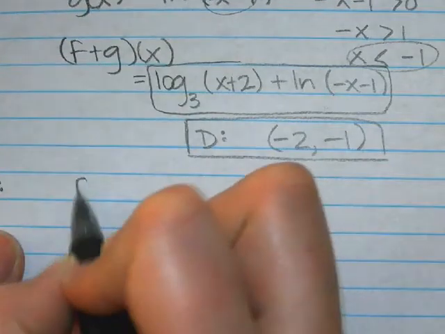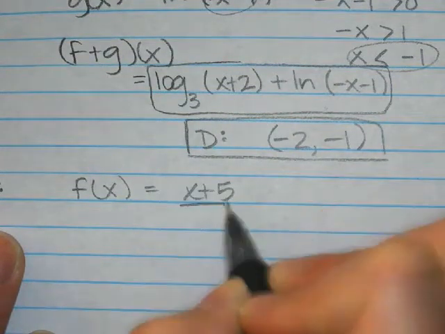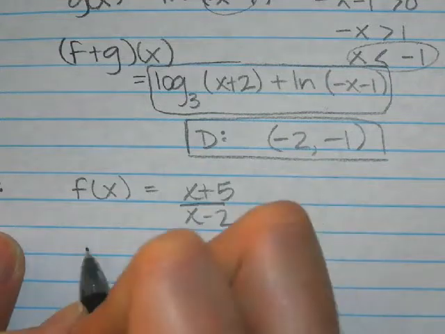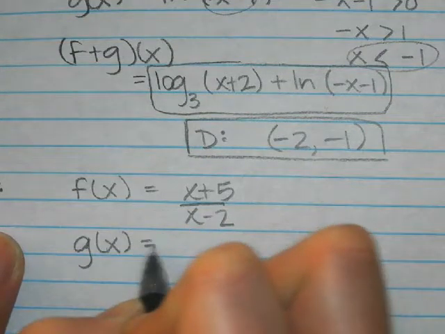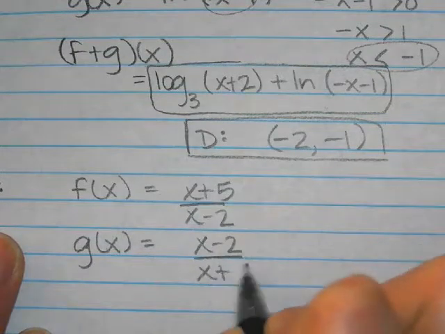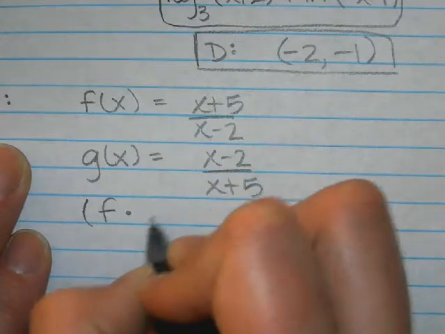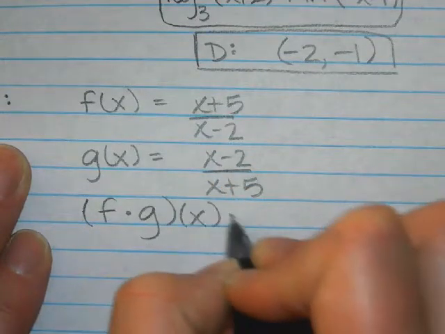So we're going to say f of x is x plus 5 over x minus 2. G of x is x minus 2 over x plus 5. And we are going to multiply these two together for the operation.